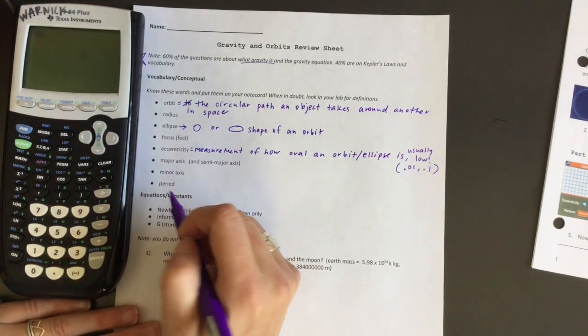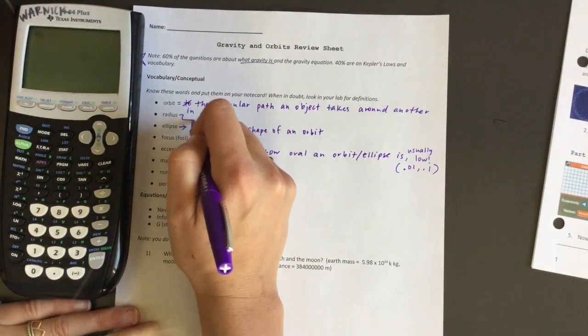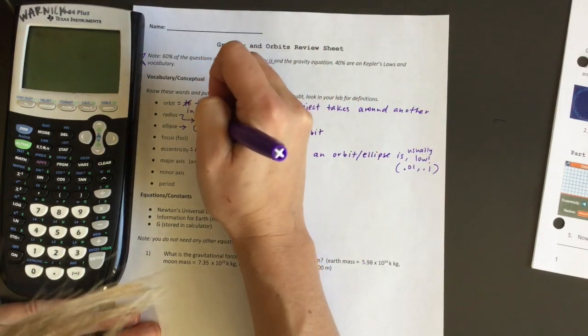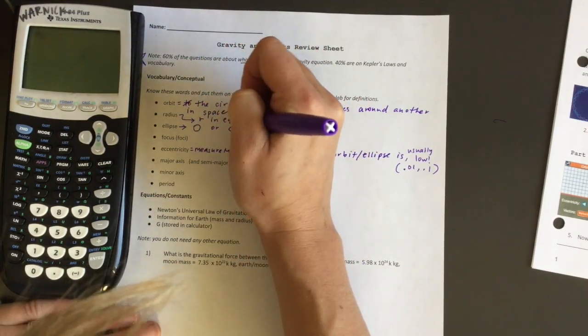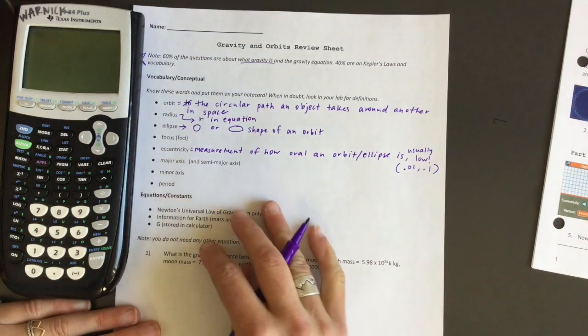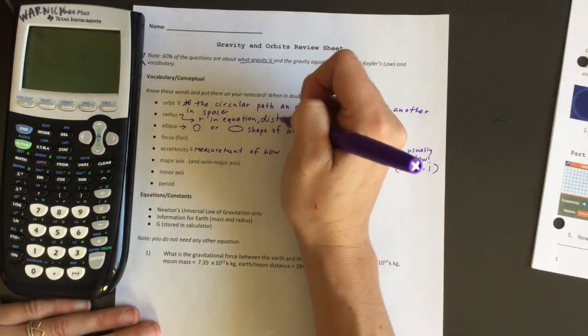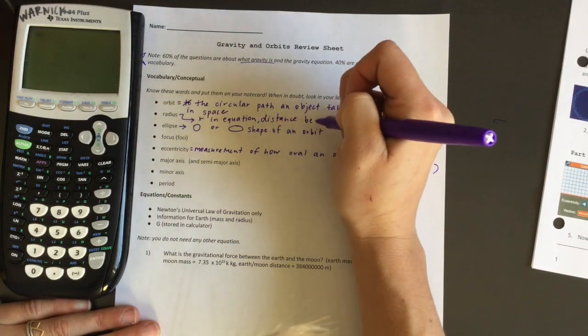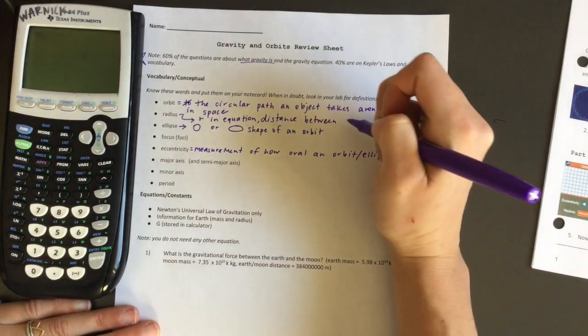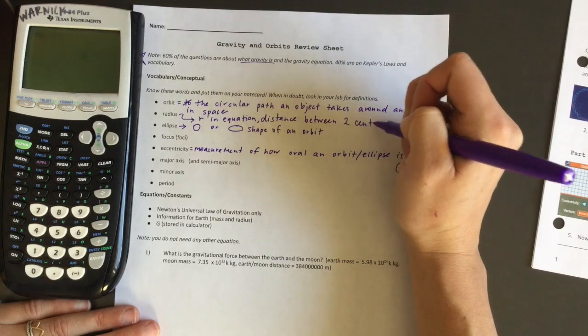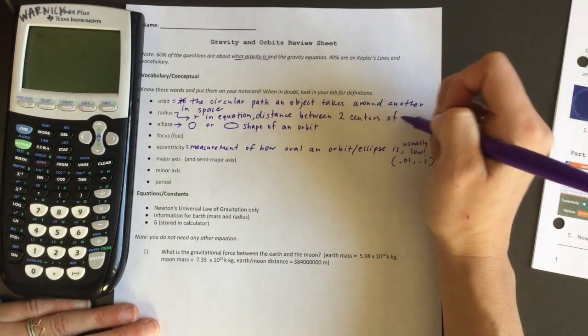So if we look at some of these other vocabulary words, radius is r in the equation. And remember, it's not always the radius of a circle. Really, it's the distance between two centers of mass.